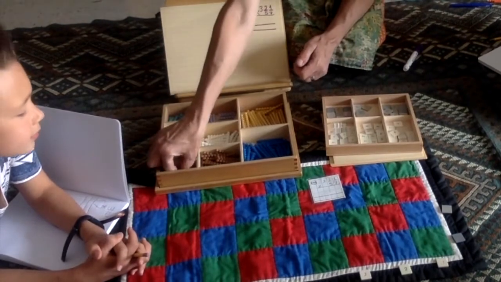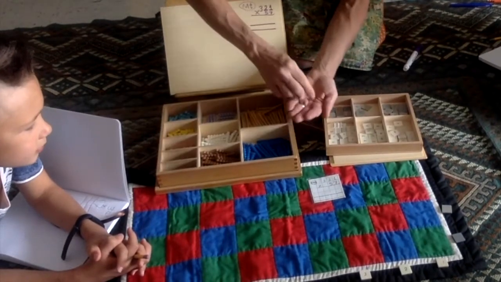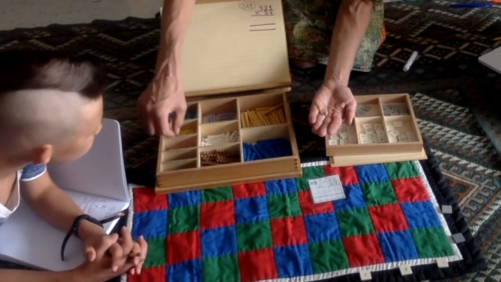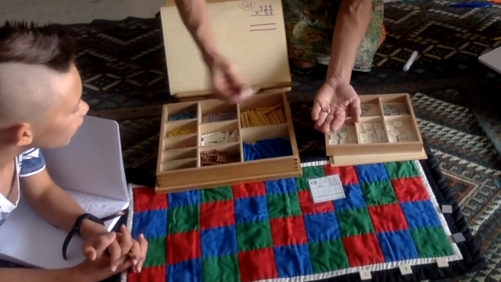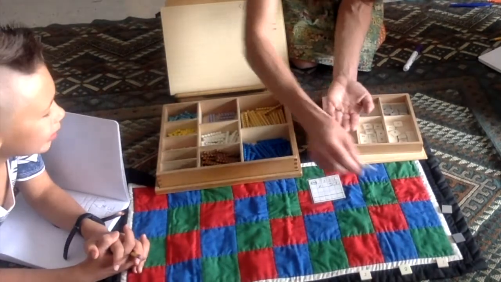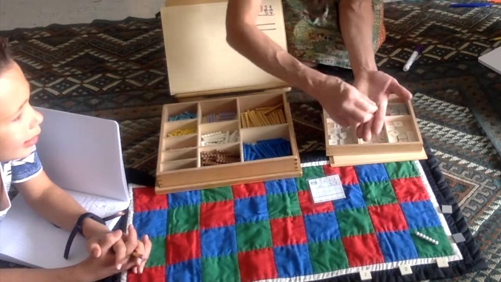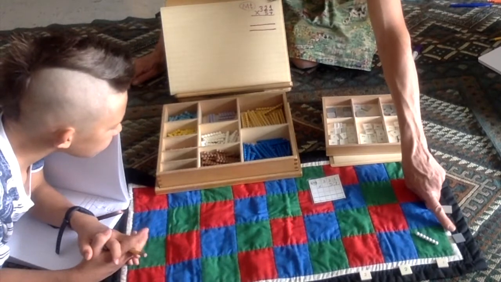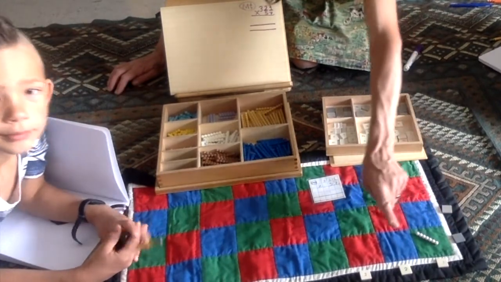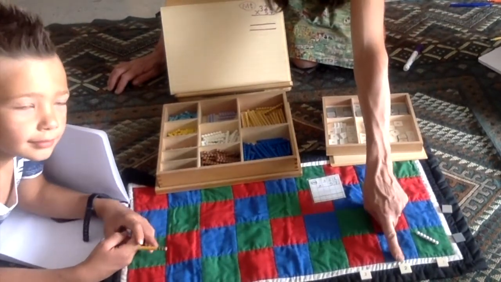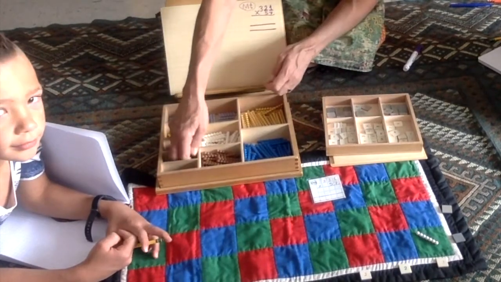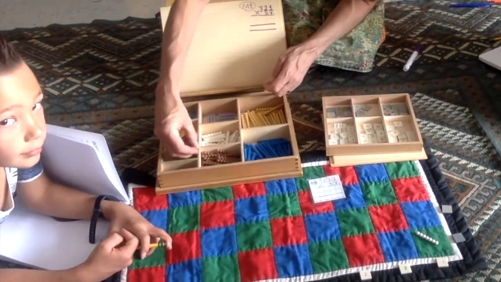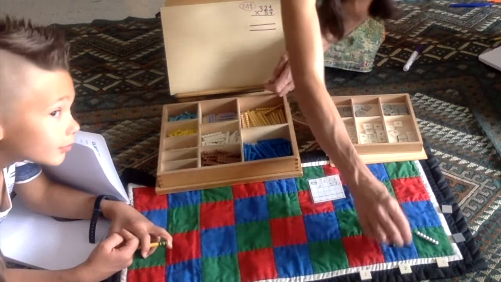You can either get 7 of these, or you can just get a 7 bar. It's a lot easier to just get this. So I'm just going to put this. Yeah, you can get 7 of these, 7 little units. Go back to your multiplier, 7 2s. So you get your little 2s, 1, 2, 3.